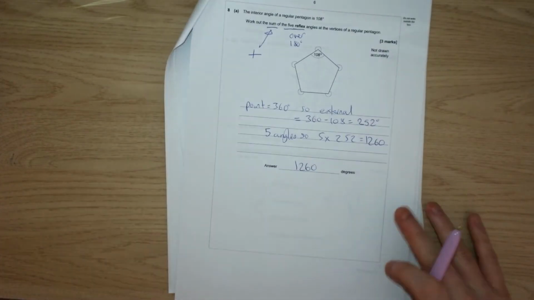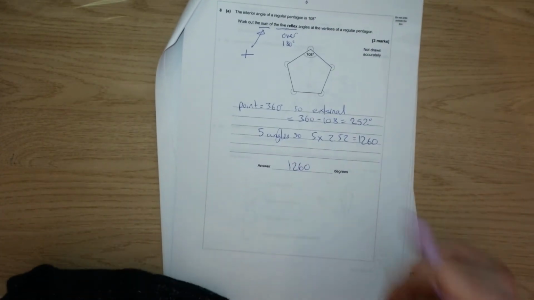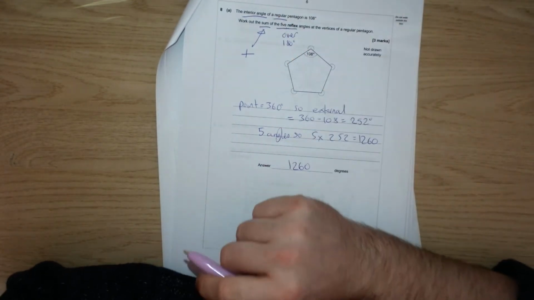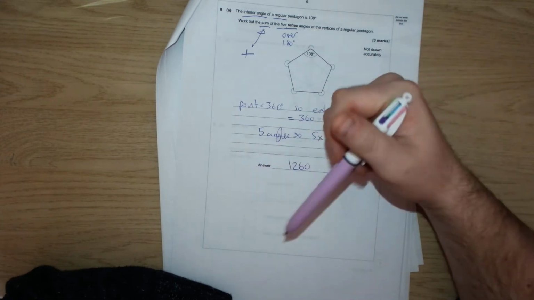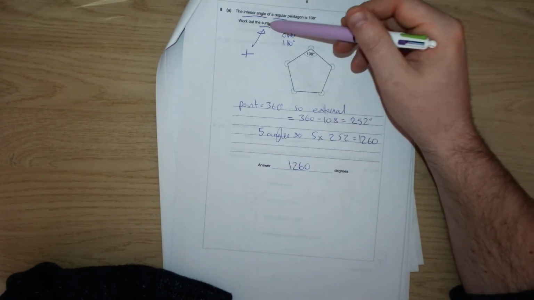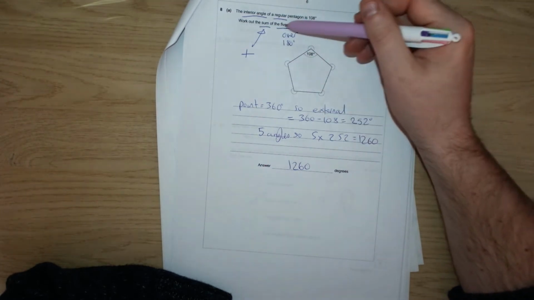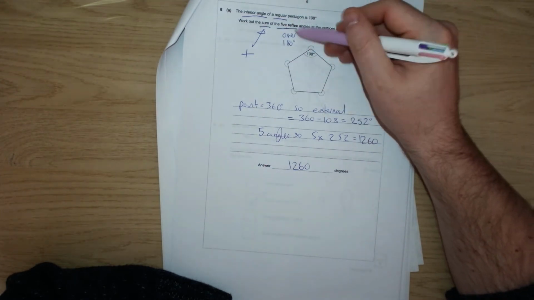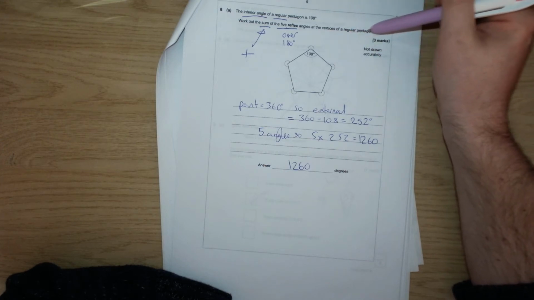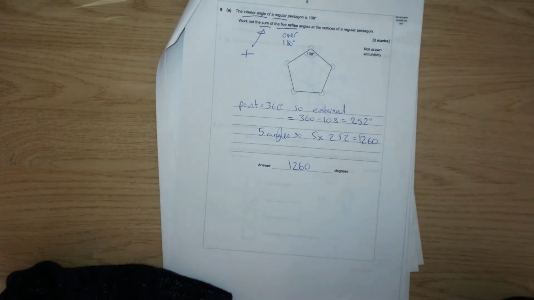Right, next question. Question 8. Interior angle. So interior means inside. Regular means all the sides are the same, which means all the inside angles are going to be the same as well. So it's 108. Work out the sum. Sum just means add. The 5 reflex means angles are over 180, angles at the vertices, corners of a regular pentagon. So loads of information, loads of really important maths words there.